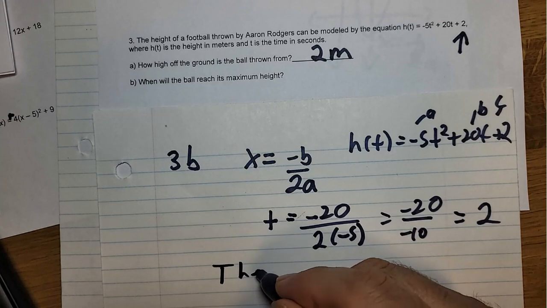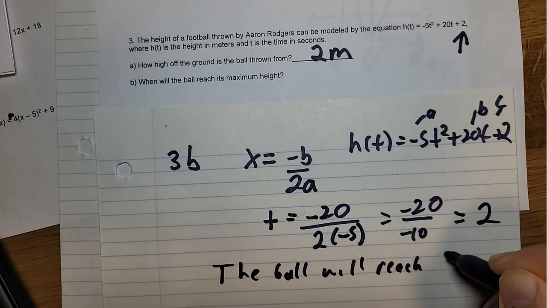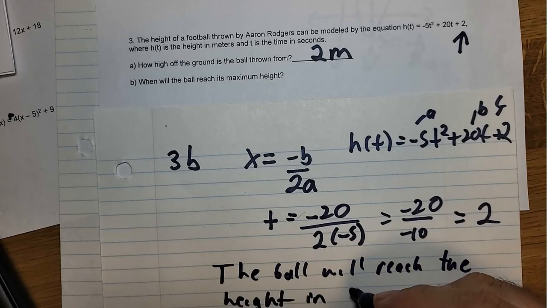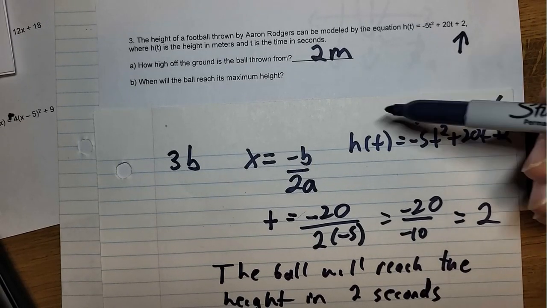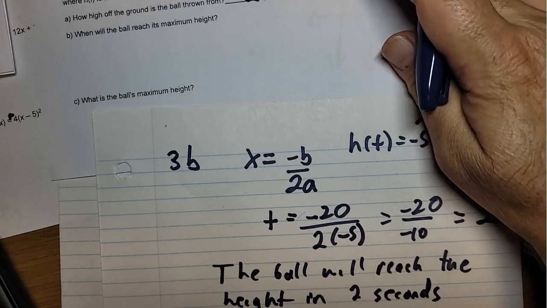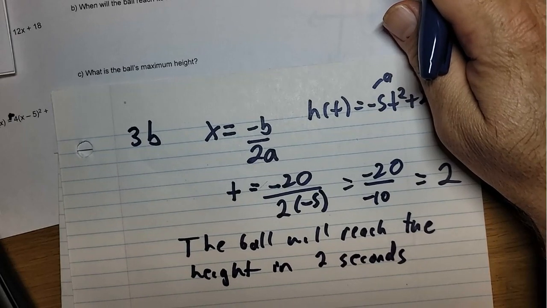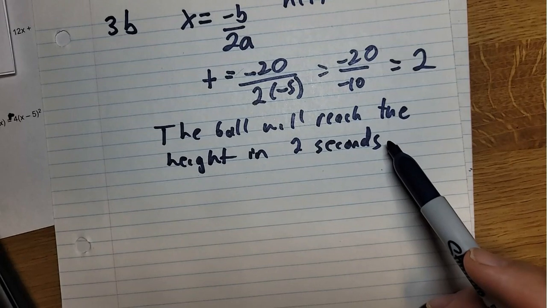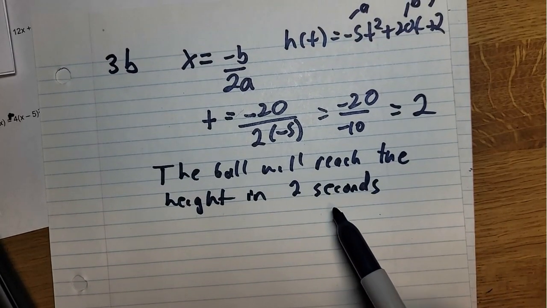When will the ball reach the height? The ball will reach the height in 2 seconds. Now, I probably should have had a sentence for the first one, but I had a little line there just to cheat so you can just put the answer in. But for word problems, you should have sentences for each question. What is the ball's maximum height? The ball's maximum height happens at 2 seconds, so all we've got to do is plug the 2 into the height equation.